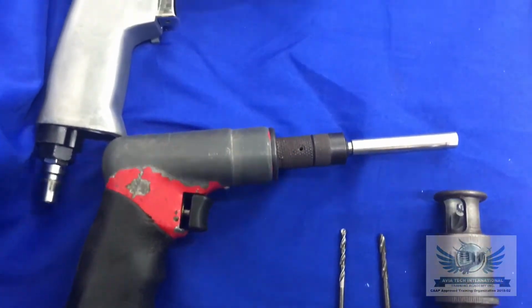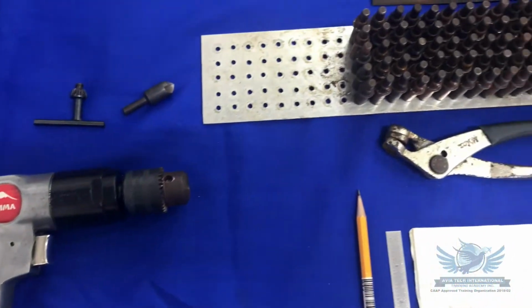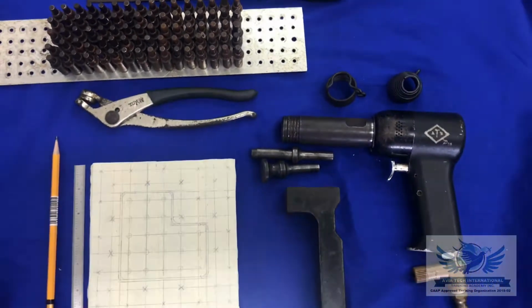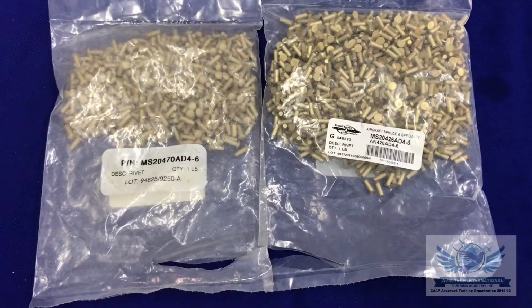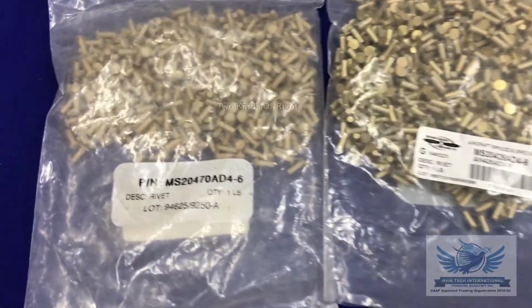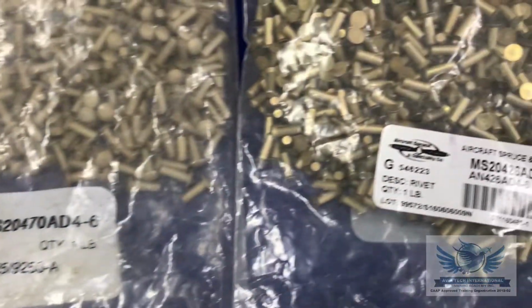These are the tools that we will be using for this session. And for this course, we will be using two kinds of rivet. We have the universal rivet and the countersunk rivet.